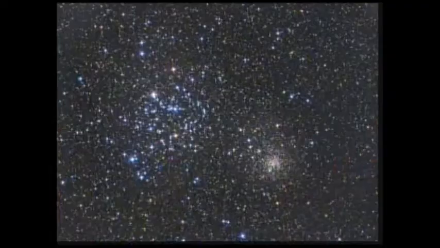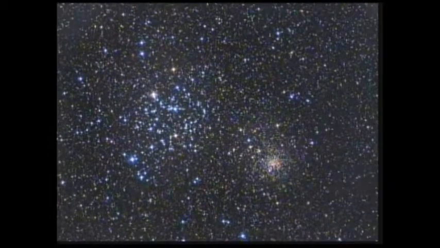I usually go with M35 first, not just because it's numerically lower, but because I find it easier to find. Gemini is a very prominent constellation. Castor and Pollux are very bright stars, and you just look to the foot of Gemini, and it's pretty easy to spot. My daughter plays soccer, so I always think of it like kicking a soccer ball, M35. And you can think of M36, 37, and 38 as the ball moving in that direction.